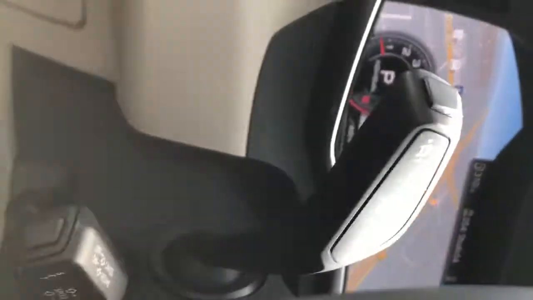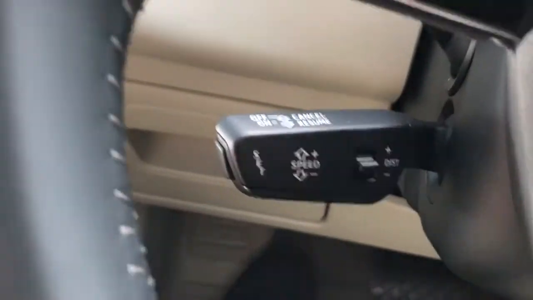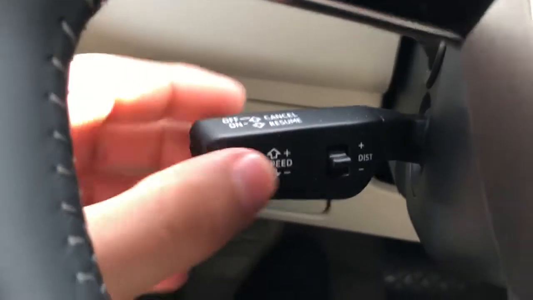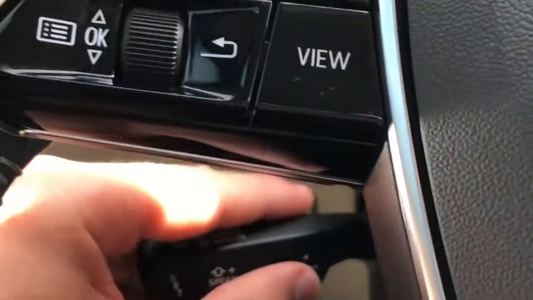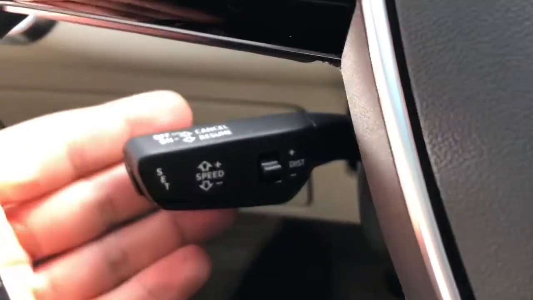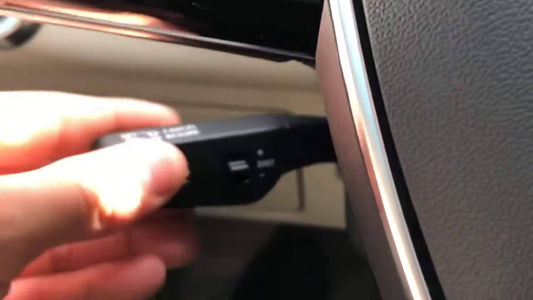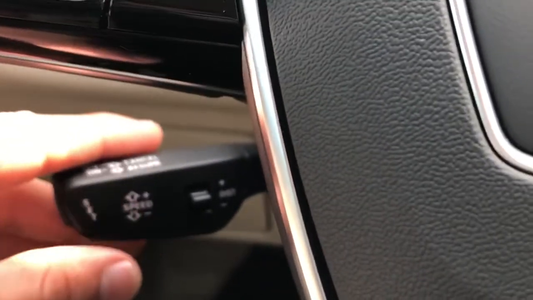So over here on the back left side of the steering wheel, let me get a good angle on it here. This little bottom lever is going to be controlling your adaptive cruise control. You can store the distance you want to keep between the car ahead of you and the car you're driving. This is going to set it, and flipping it forward and back is going to be increasing the speed and distance. So it is also customizable.